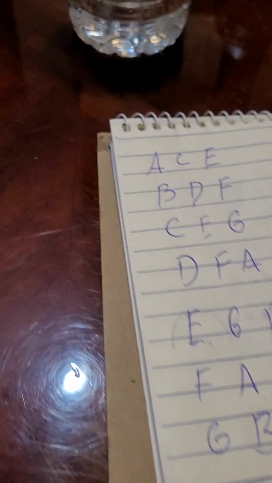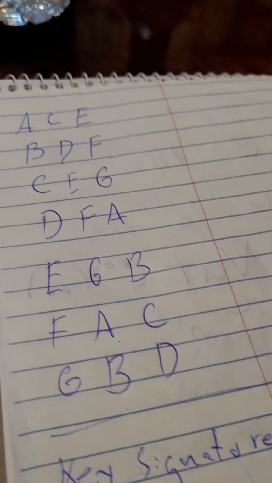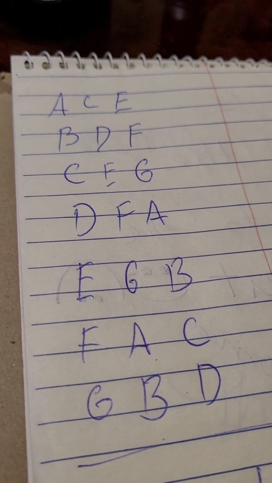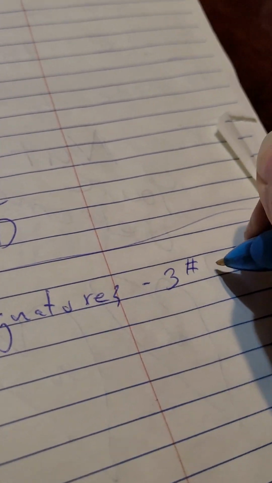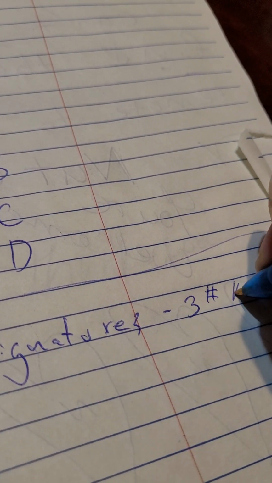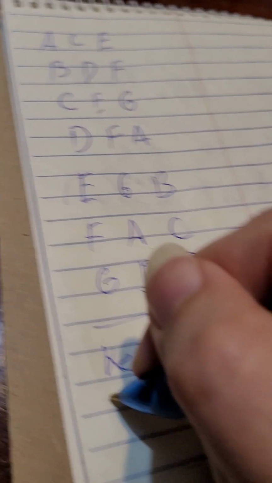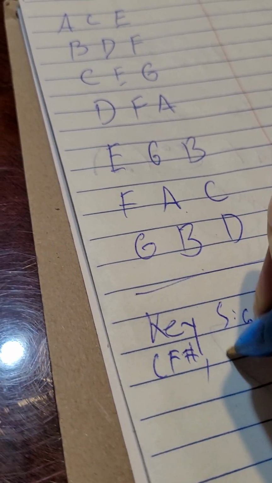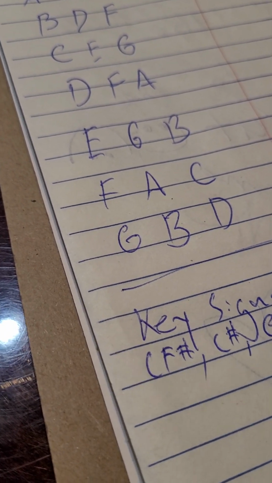And I think just a good way to illustrate this is that let's take one, okay? So let's take, we started with A, so we'll do A major, okay? So let's say we take the 3 sharp key, okay? So what that means is that those 3 sharps, there's an order to these, all right, and that's F sharp, C sharp, and G sharp, okay?